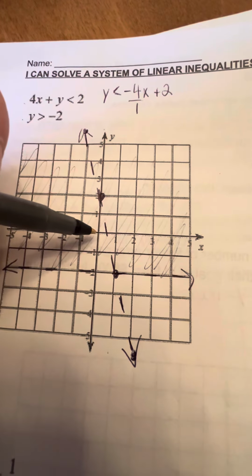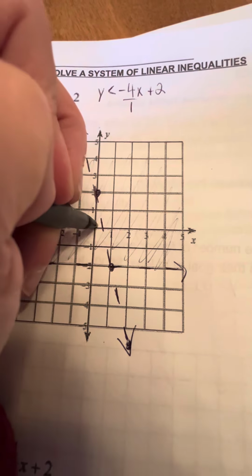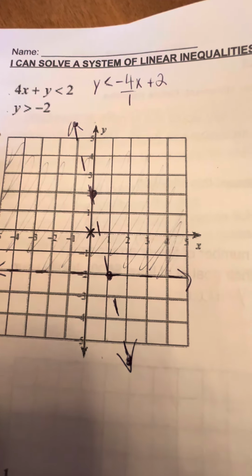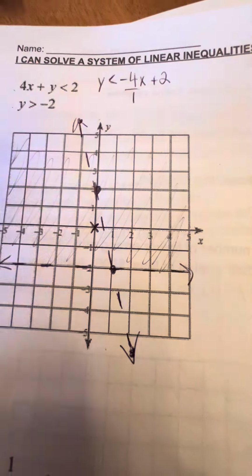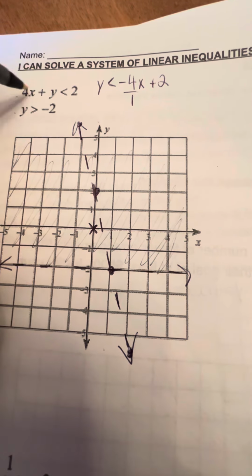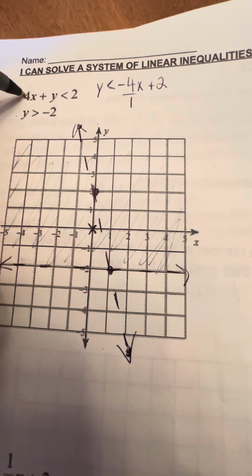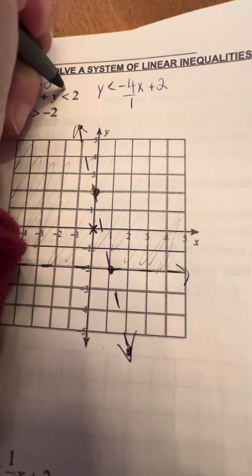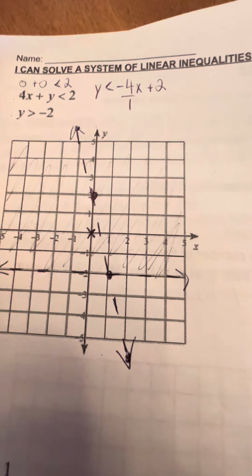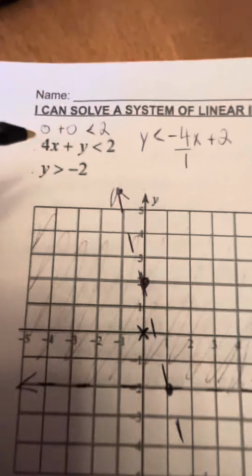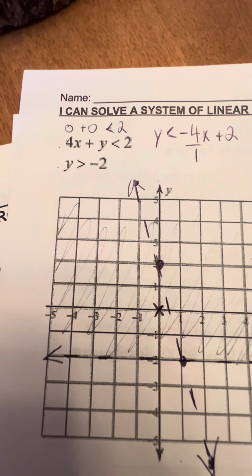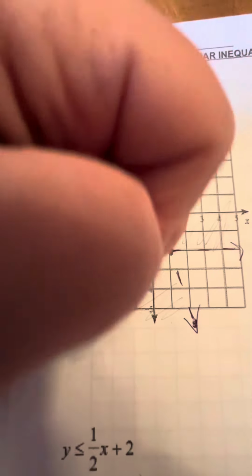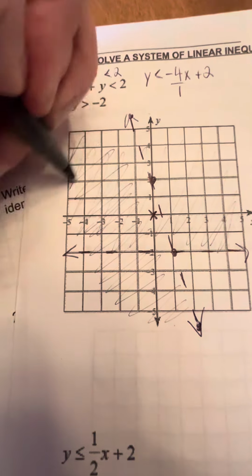So we look to see if 0, 0 is not on the line. You don't want a point on the line, and it is not. So we're going to use 0, 0 to plug into this inequality right here. So 0 times 4 would be 0 plus 0, and we're looking to see if that is truly less than 2. Is 0 less than 2? Yes, it is. So since it's a true statement, I would shade down here on this side.